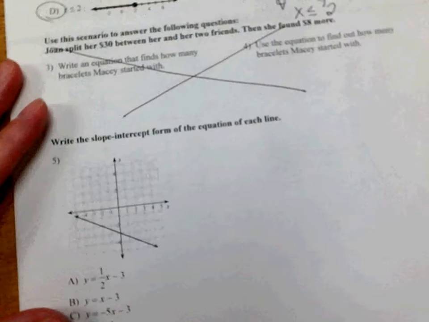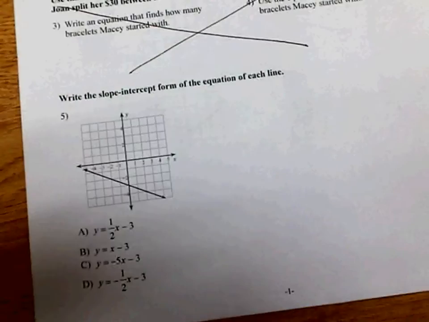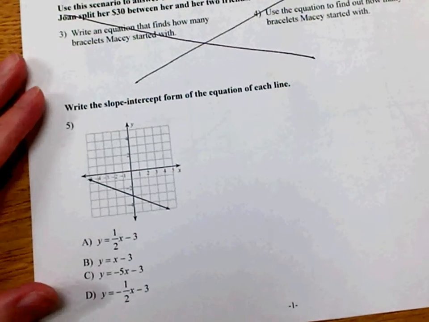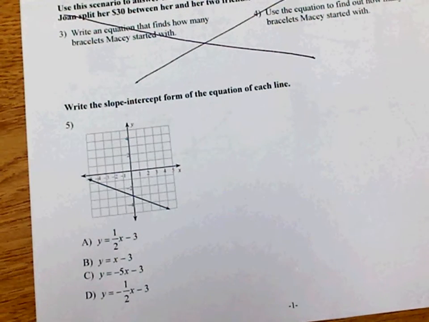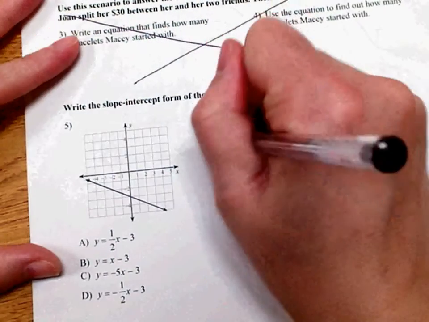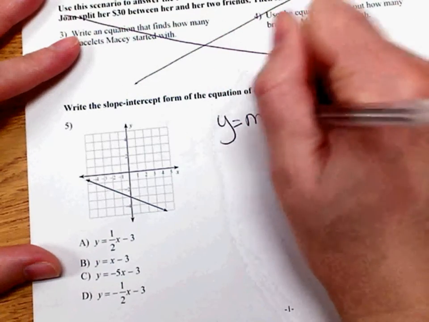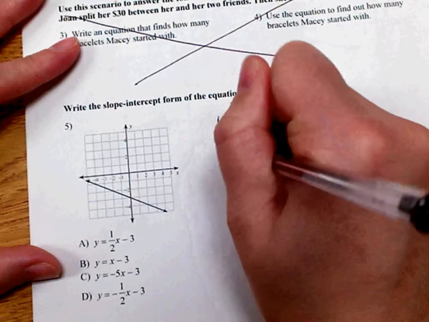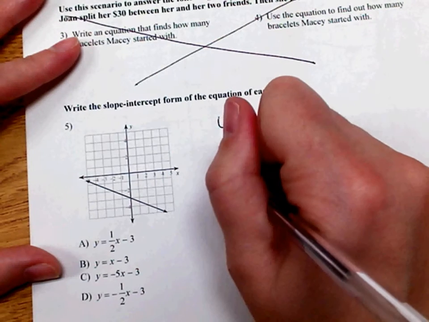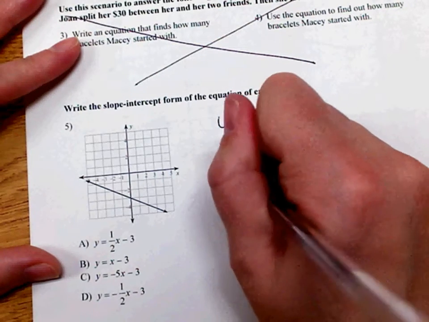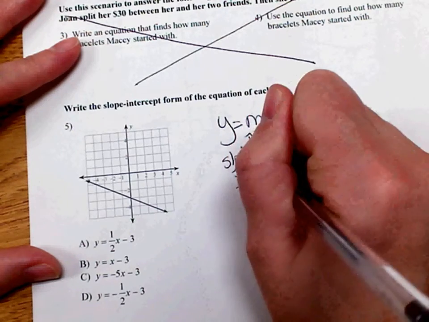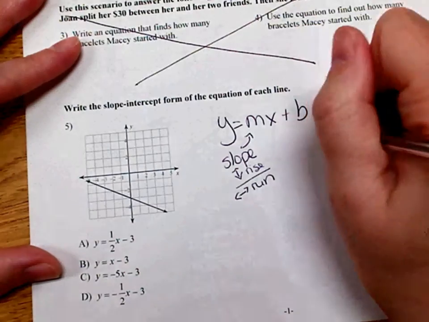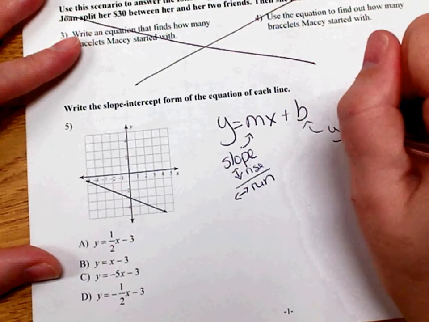Let's look at number 5 now. It says write the slope-intercept form of the equation of each line. Okay, so the key here is I have to remember that this is y equals mx plus b, and m is my slope, which is my up and down, my rise over my left and right, which is my run. And my b is my y-intercept.